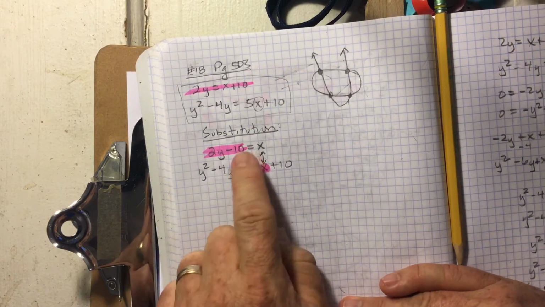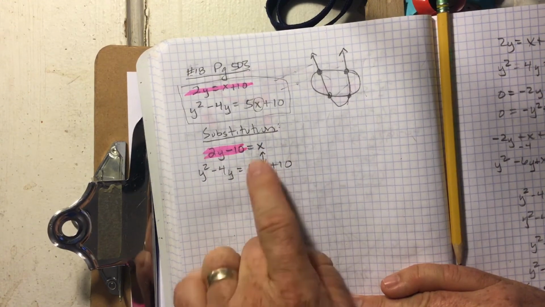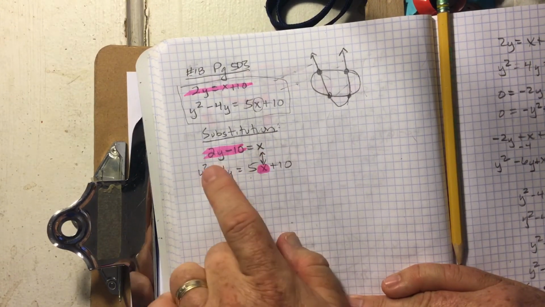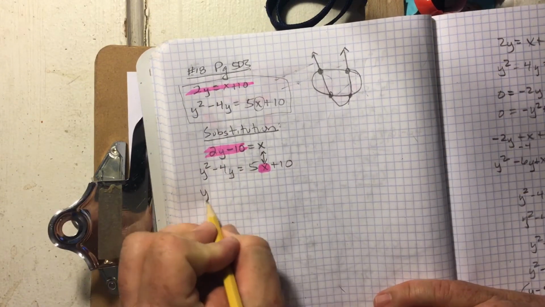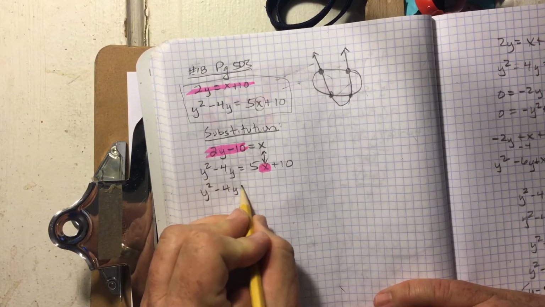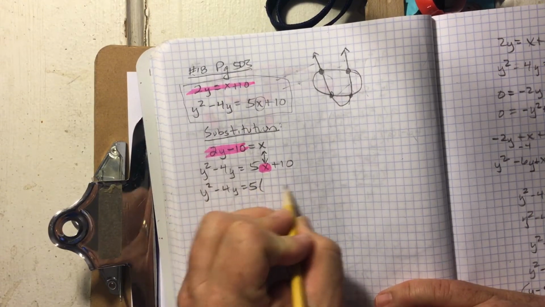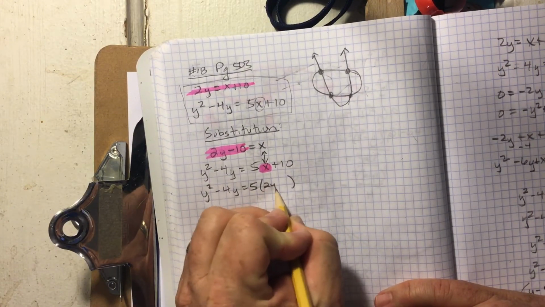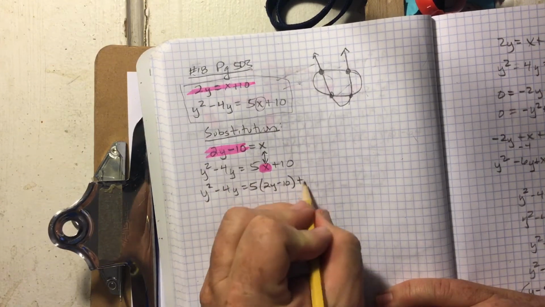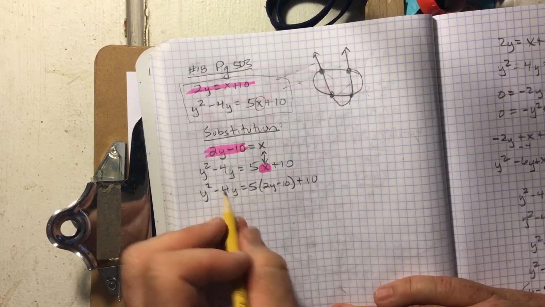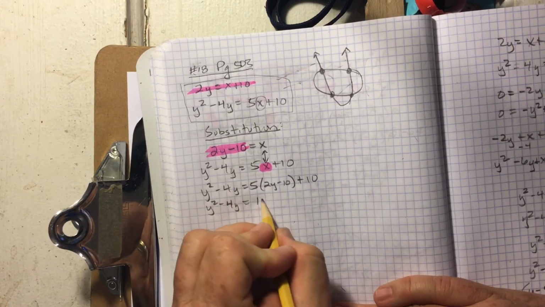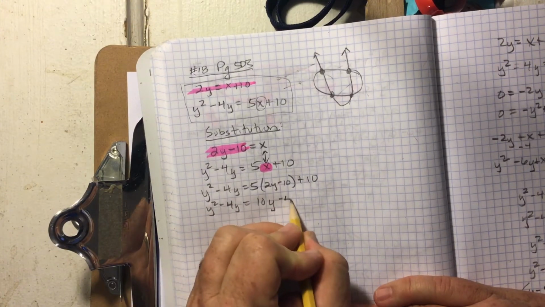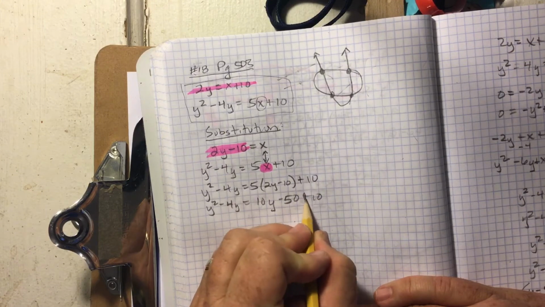It's like if I said x was equal to 2, you would plug in a 2 there. But x doesn't equal 2. X equals the quantity 2y minus 10. So we just rewrite this thing, and we put the 5 there, and then we insert 2y minus 10 plus 10. And then if we finish the math out, we get 4y equals 10y minus 50 plus 10.